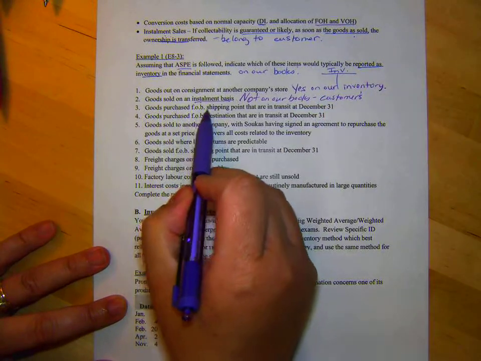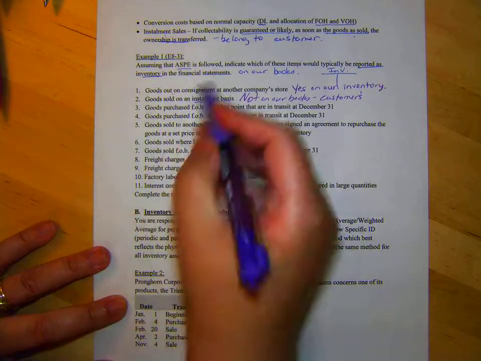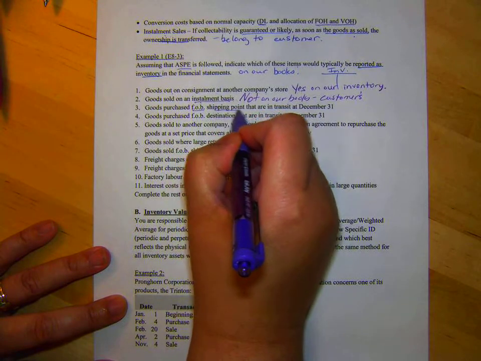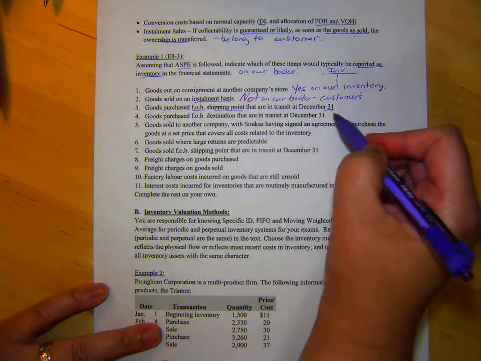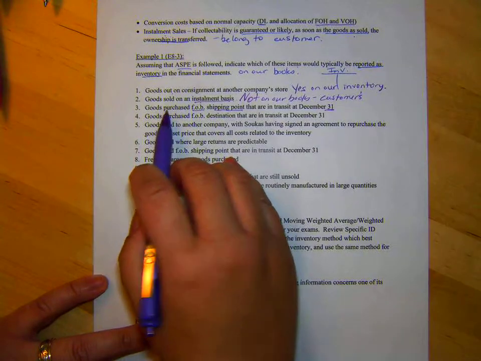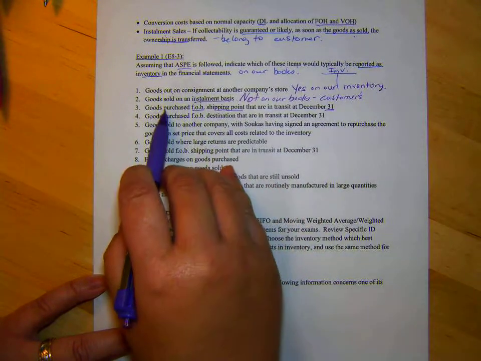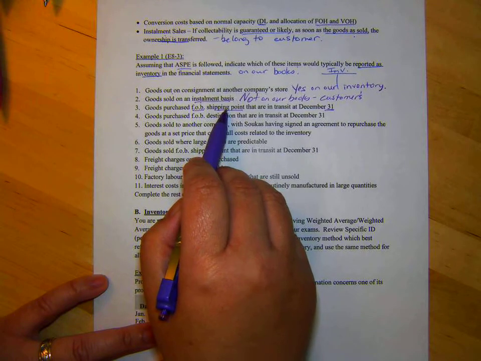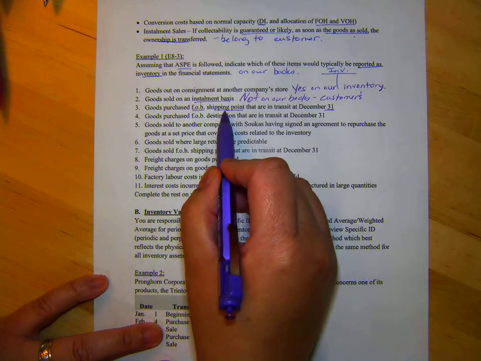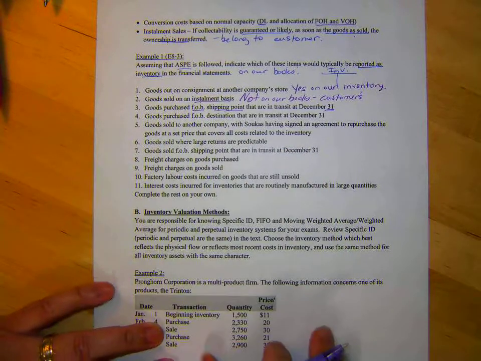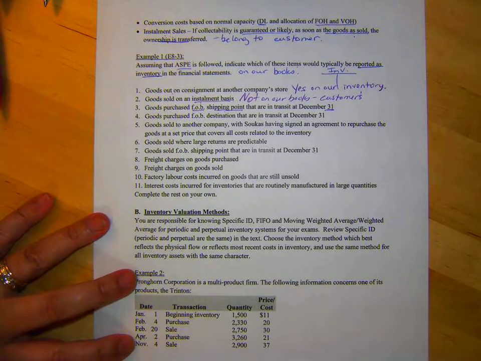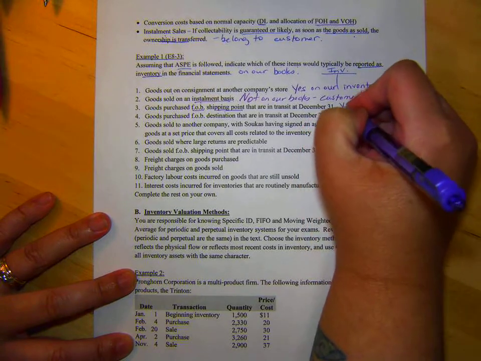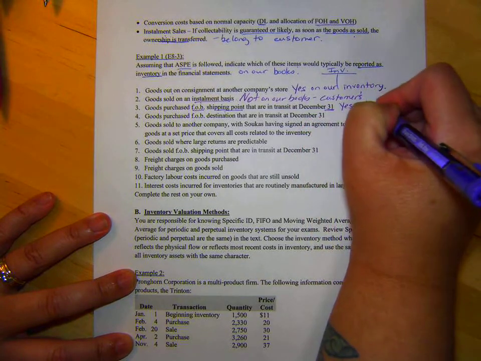Now, goods purchased, so purchased, we bought them. FOB shipping that are in transit at the end of the year. So they're out in the middle of the ocean somewhere, or across the country on a truck. Who knows? Purchased FOB, so shipping. When does ownership change? Shipping. And we're purchasing, so they're being shipped to us. So are they ours already? Yes, because ownership changed at shipping.